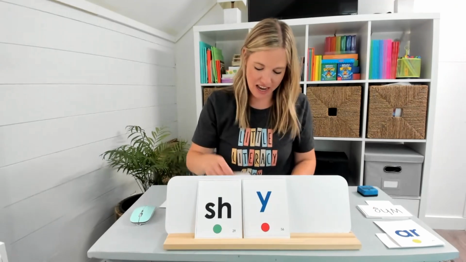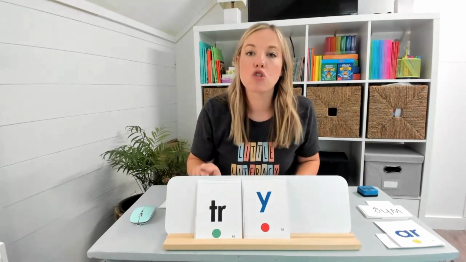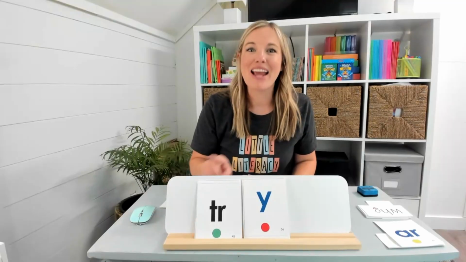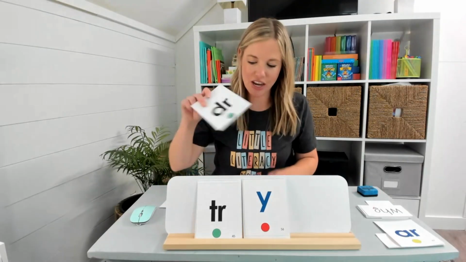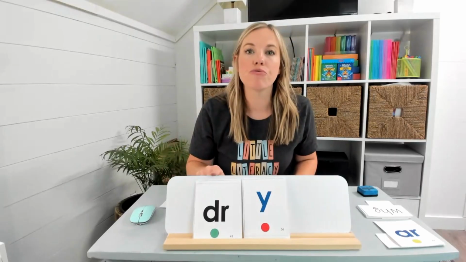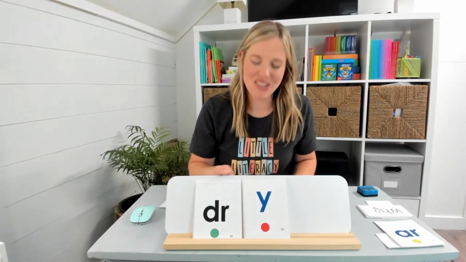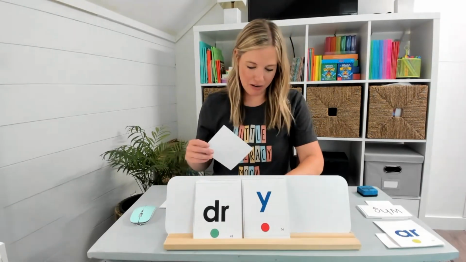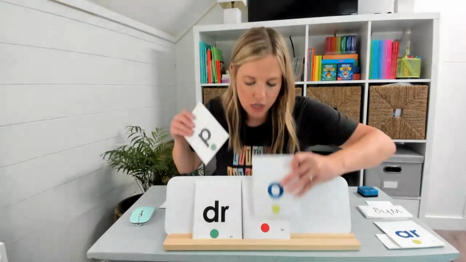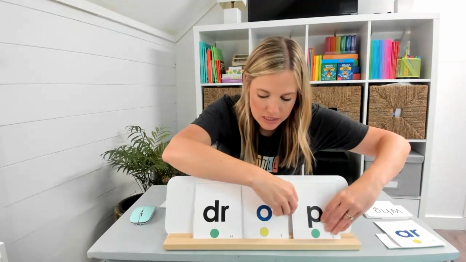Let's try another one. Shy. Try. Good. Dry. All right, I'm going to get rid of my Y as a vowel and change it for a closed syllable. Our word now is drop.